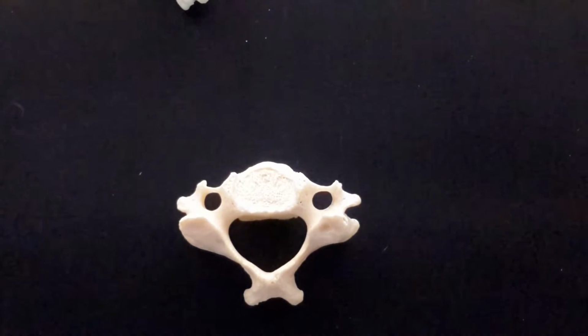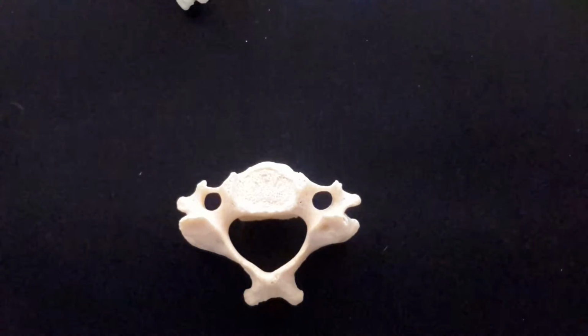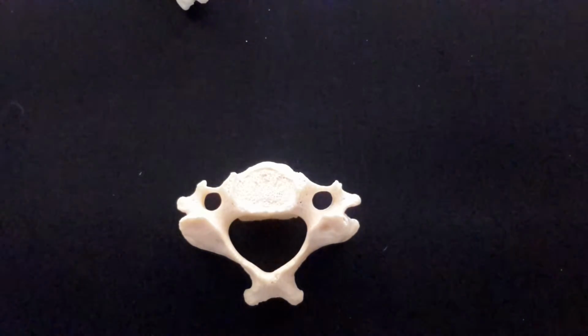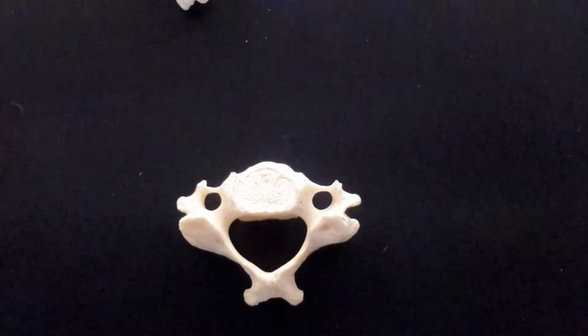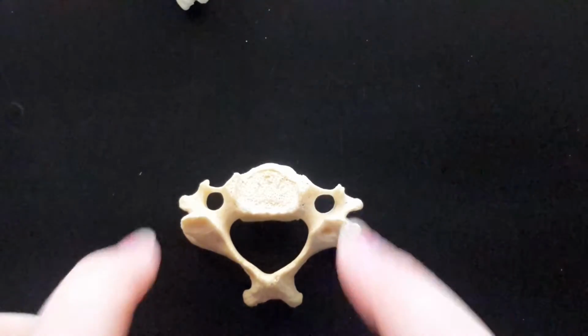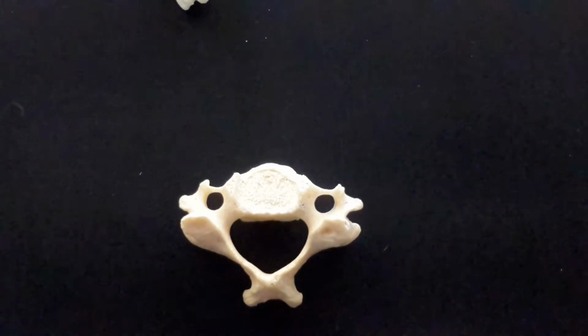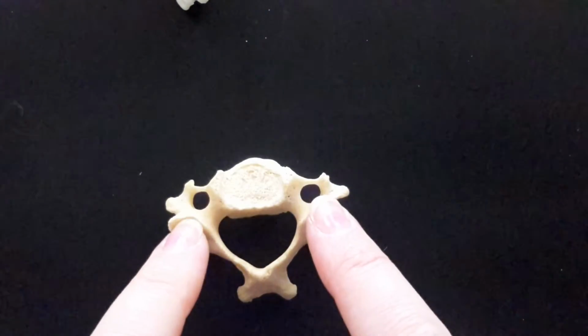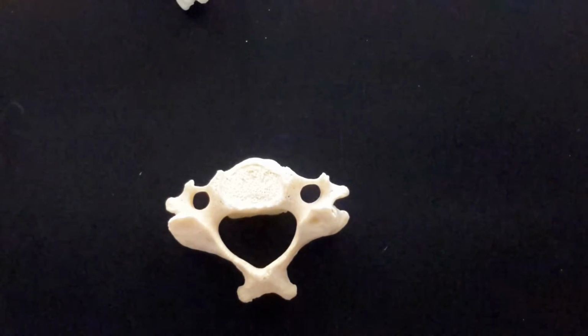Yes, sir? These have some holes in it, though. Those are man-made holes. Oh, okay. Yeah, they used to be part of an articulated skeleton. But good observation. Okay? So if it's on either side of the body and natural holes, then those are the transverse foramen, and it would be a cervical vertebra. Hey, it was a good question. It's good to be sure. Okay? Totally fine.